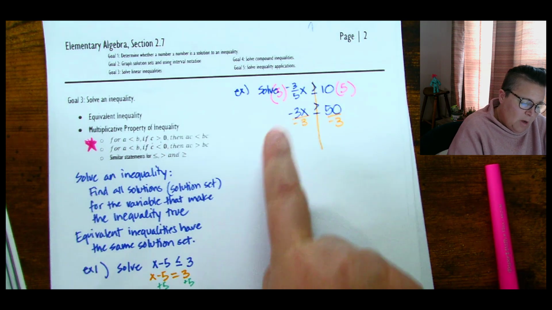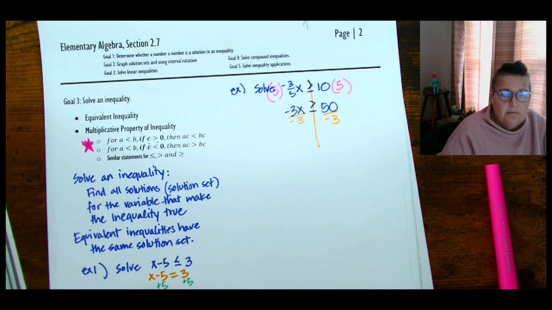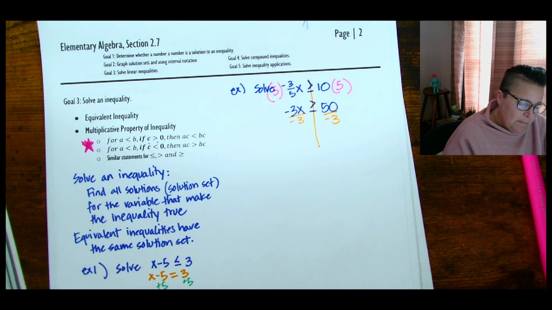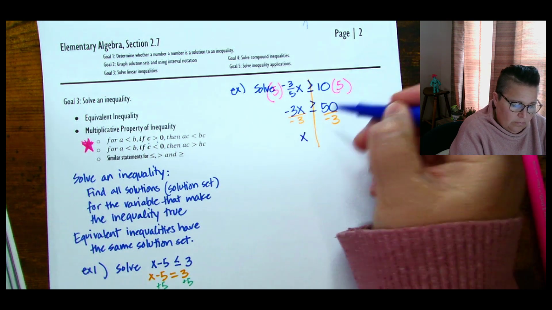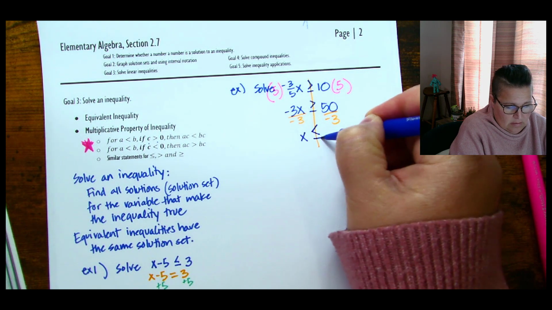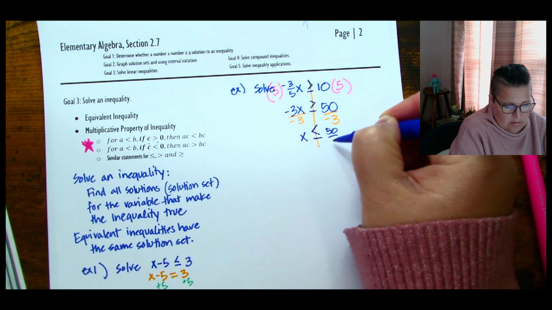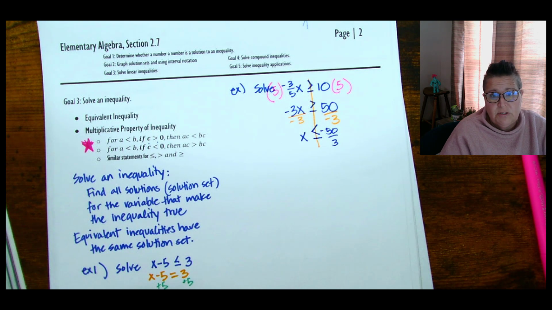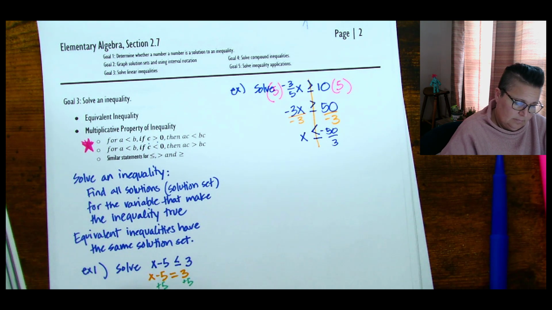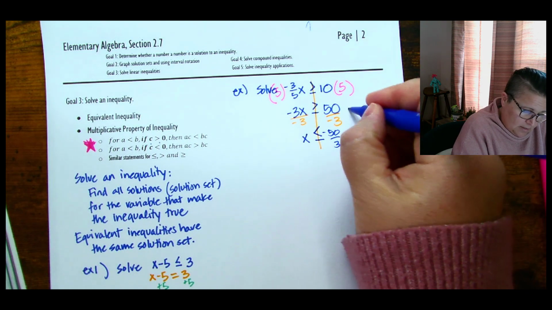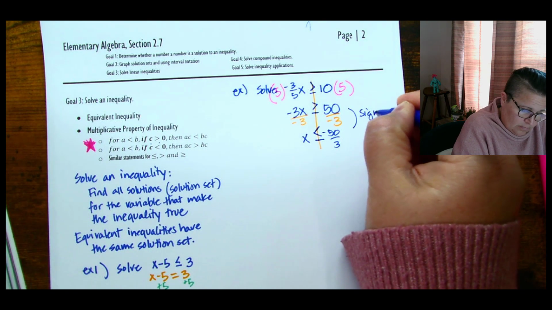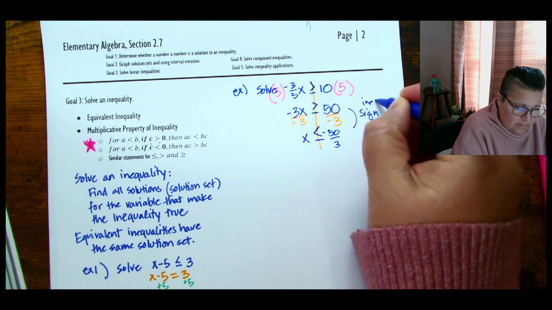So when I multiply or divide, because division is multiplication by the reciprocal, so when I multiply or divide by a negative number, that switches your sign. So watch out for that, right? Sign switch. The inequality sign switch.